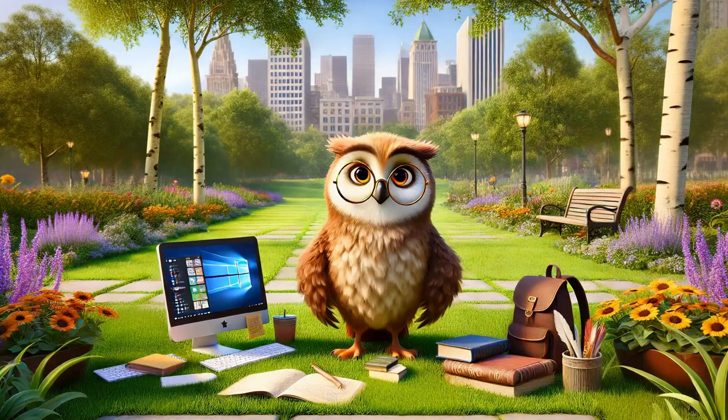Hello, kids. I am Owl, and today we will talk about computer science, specifically about structured query language, which is a language that helps us manage data. Structured query language is something that allows us to ask questions to databases and get answers. It is like talking to a computer to find out what it has. Let us start our adventure.